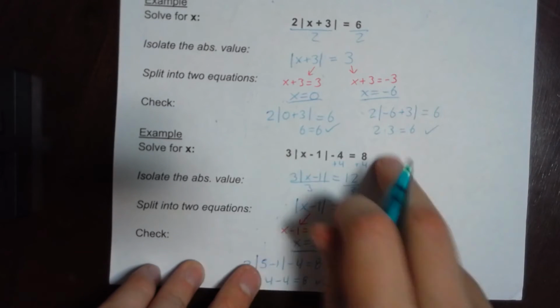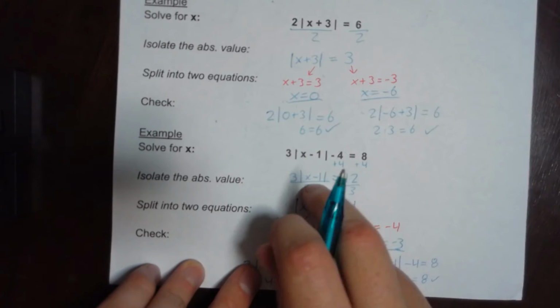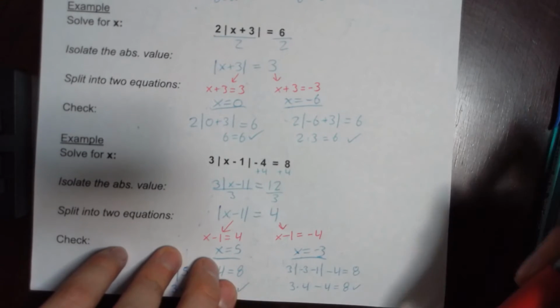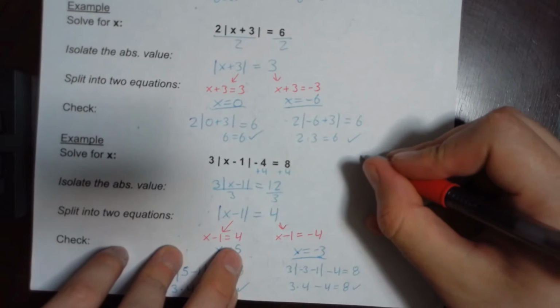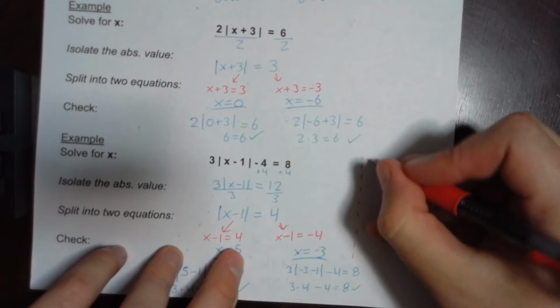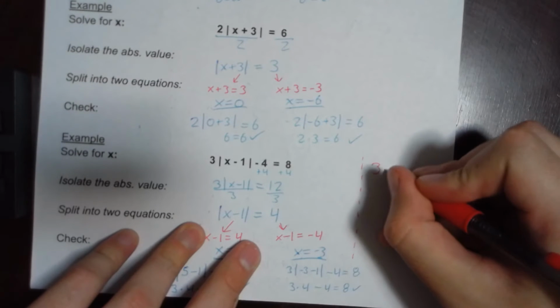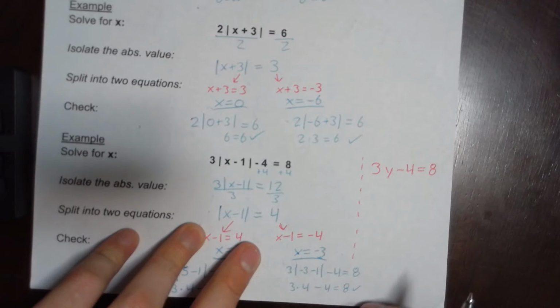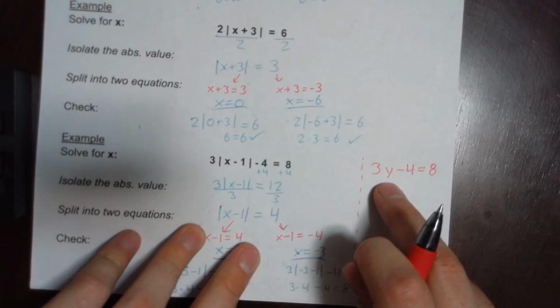This is really similar to something we've done before. I'm going to just write something over here on the side. You guys don't have to. I just want to explain it. We treat this just like as if we treated this. When I say solve for y, we have to isolate this y variable.